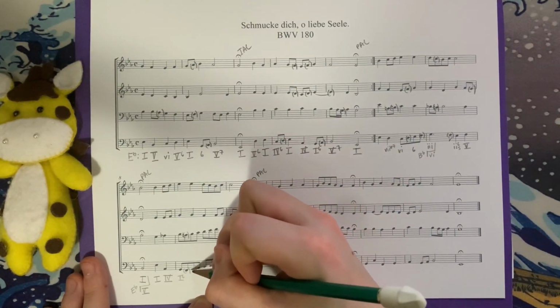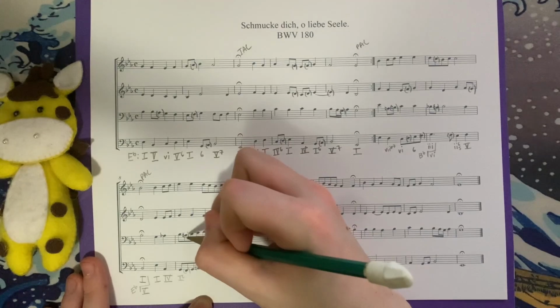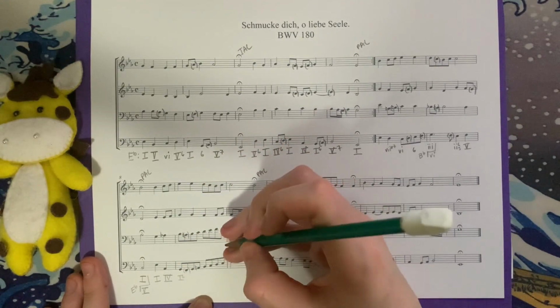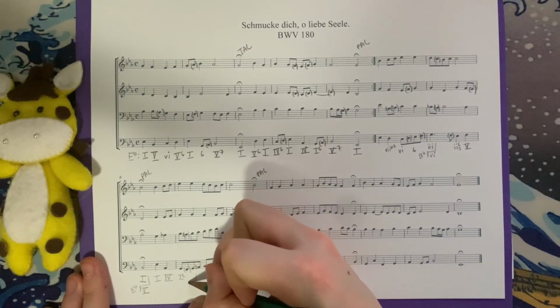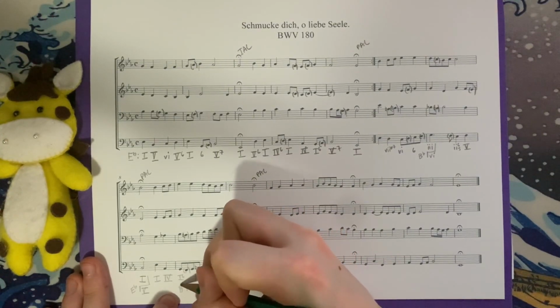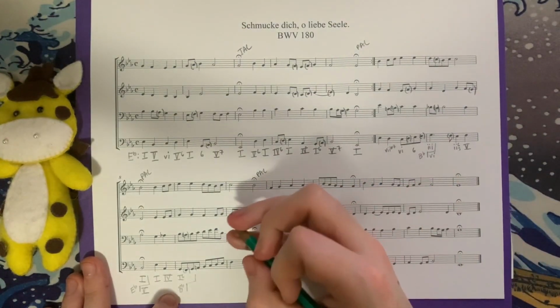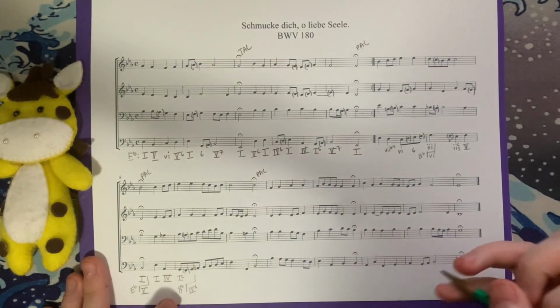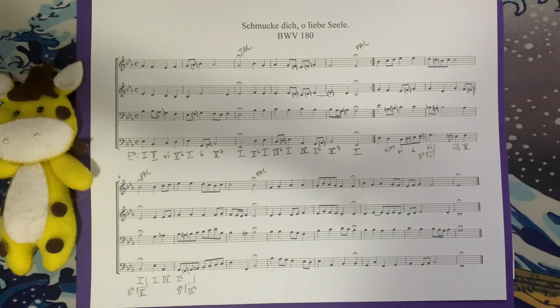And then right here we get the same chord again, just by the nature of the fact that there's parallel motion going on in the lower voices. And this is where we get the modulation back to B flat major. And we could reanalyze this 1-6 as 4-6 because E flat is no longer the tonic, it is the subdominant.